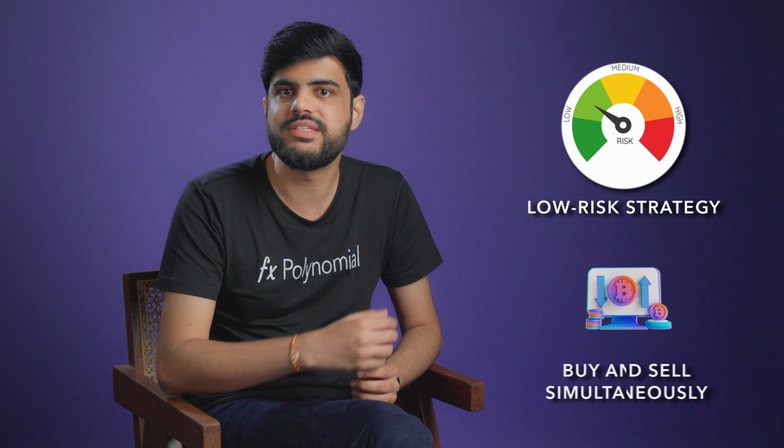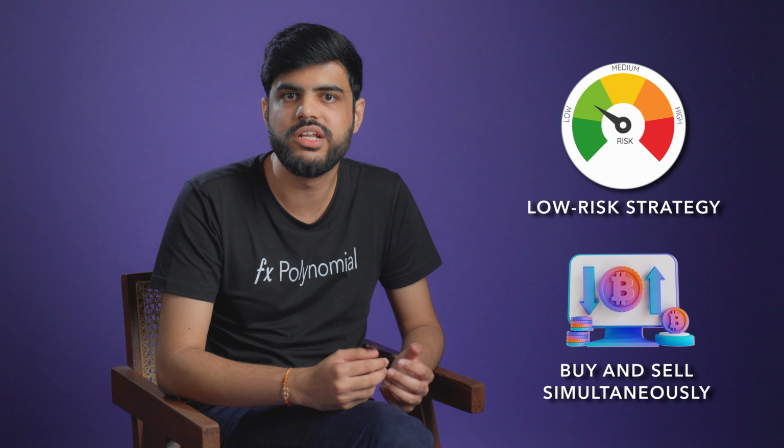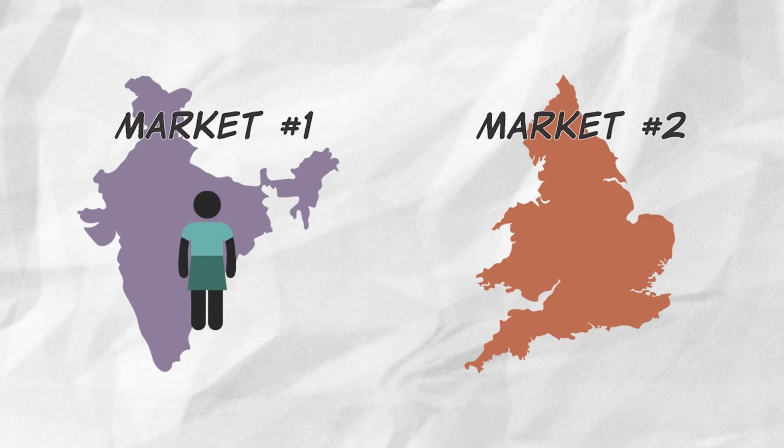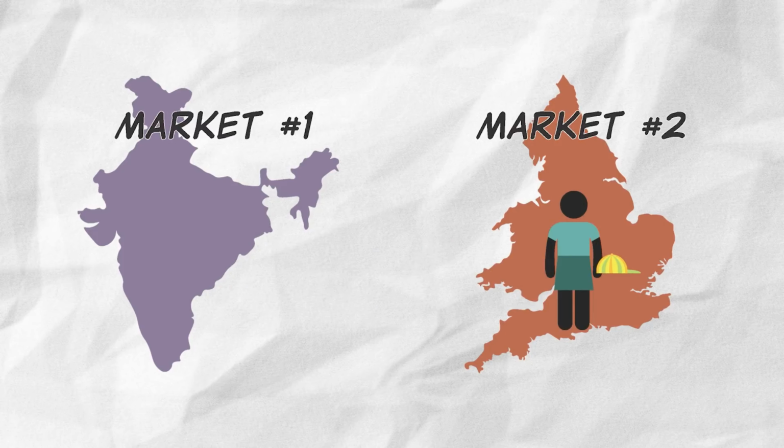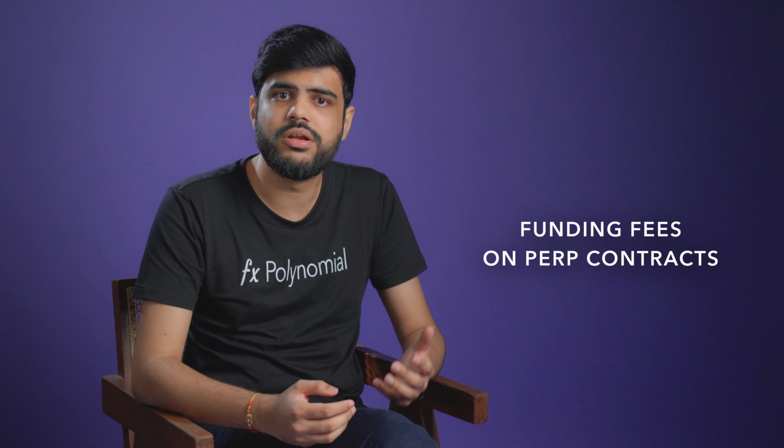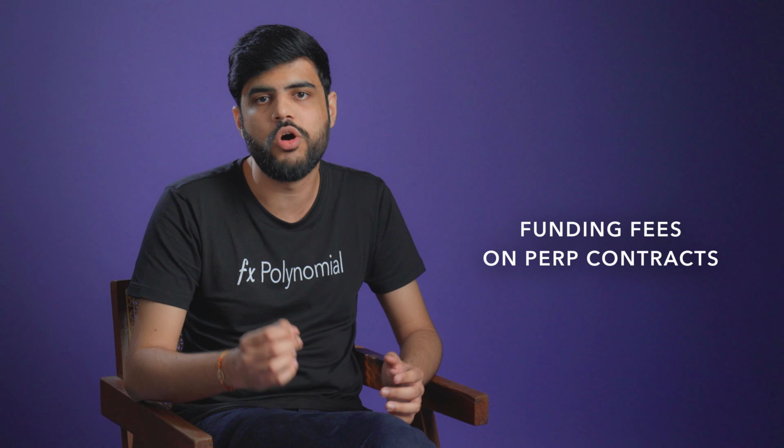For the uninitiated, arbitrage trading is a relatively low-risk strategy that involves simultaneous buying and selling of an asset on two different platforms. The aim is to generate profits from price differences that may exist between these two platforms. There are many types of arbitrage strategies, and as you would have guessed by its name, funding rate arbitrage aims to profit from the funding fees on the perp contracts.